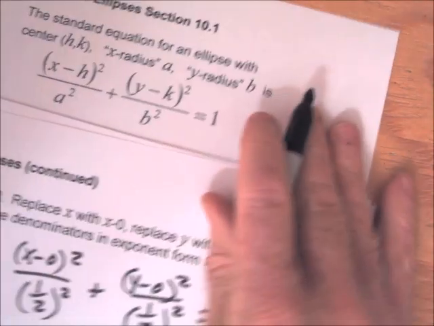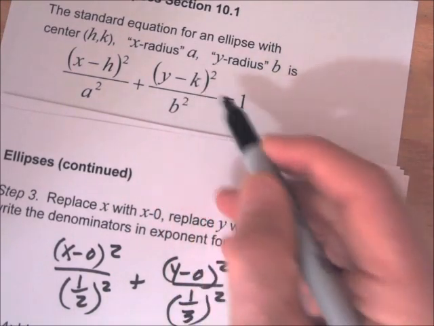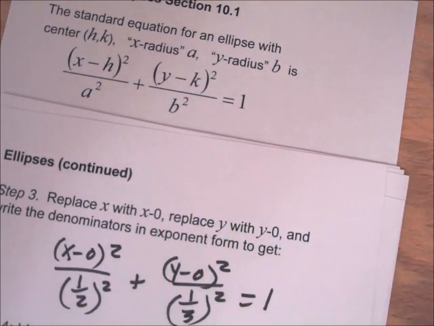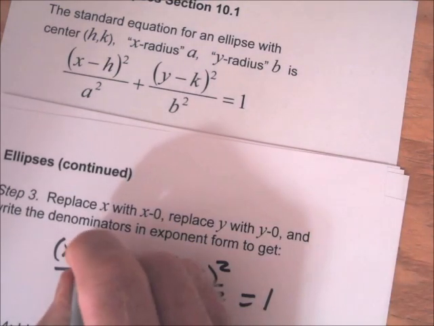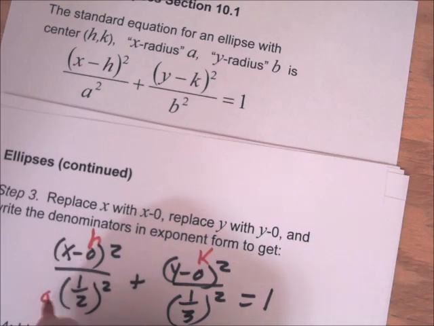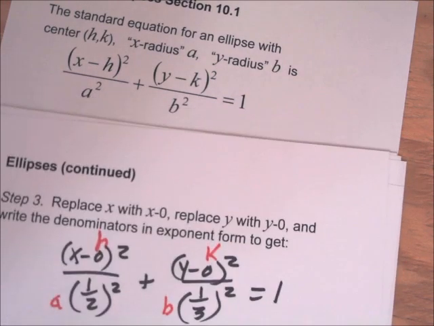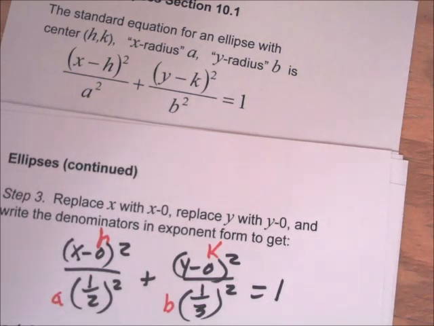The form that we want is x minus h squared over a squared plus y minus k squared over b squared equals 1. And now we can identify h, k, a, and b. h is going to be 0, k is 0, a is 1/2, b is 1/3. So it's going to be an ellipse. The center, h, k, is going to be 0, 0.